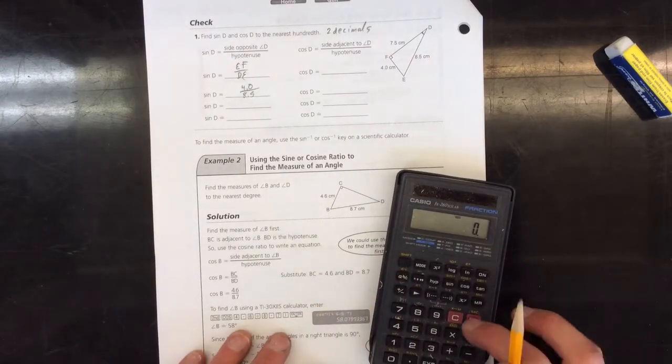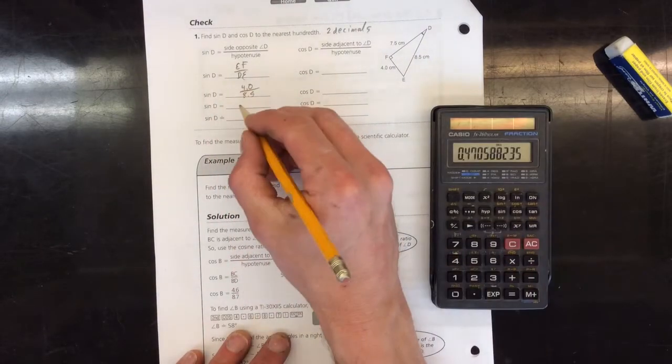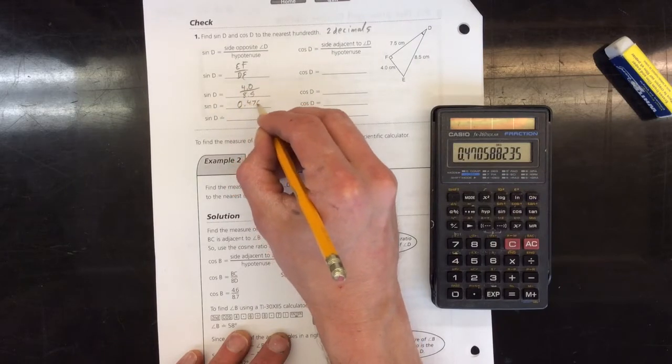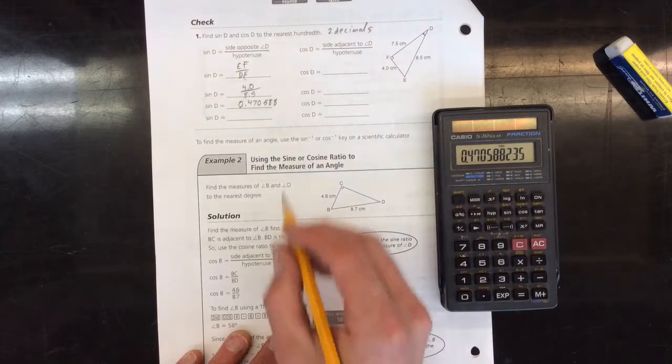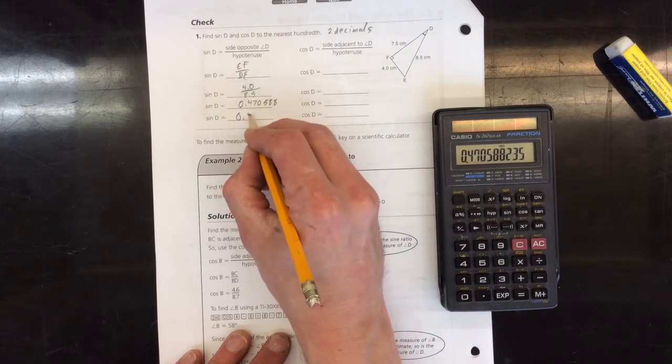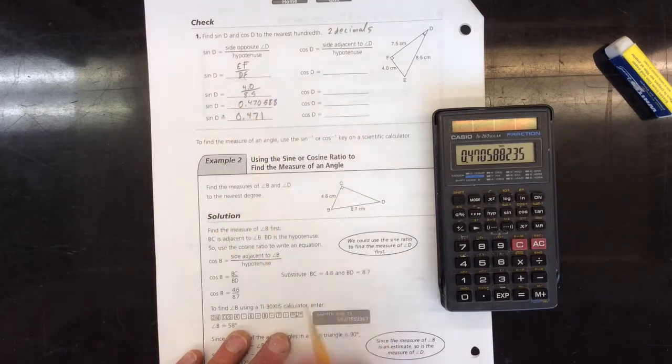So 4 divided by 8.5 equals 0.470588, and to 2 decimals I'm going to say 0.471. I'll round up my 0 to 1 and I have a dot over my equals.